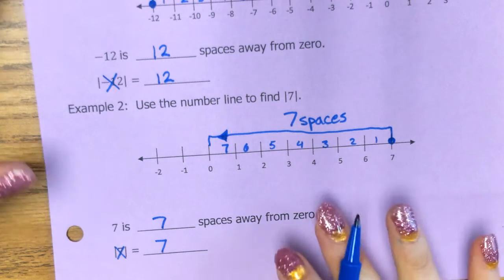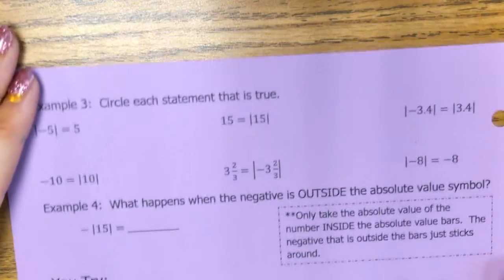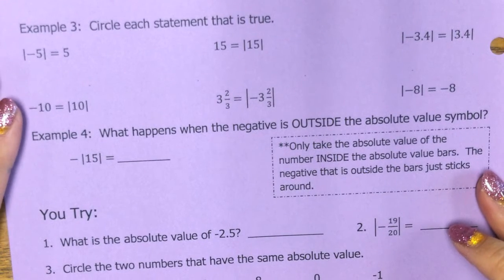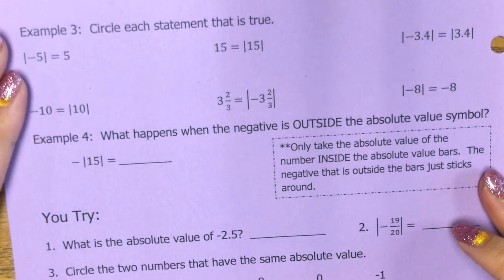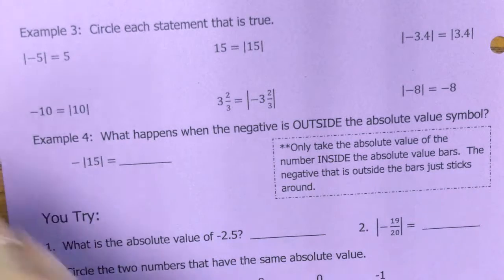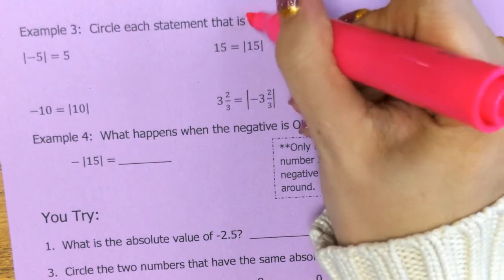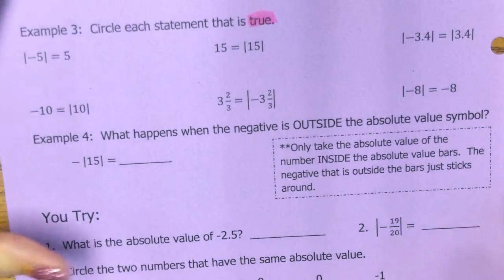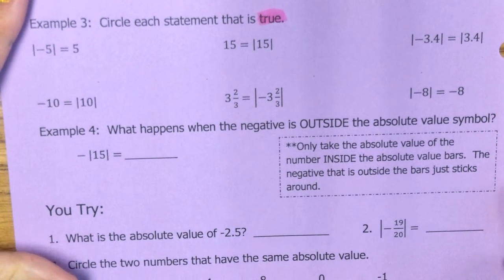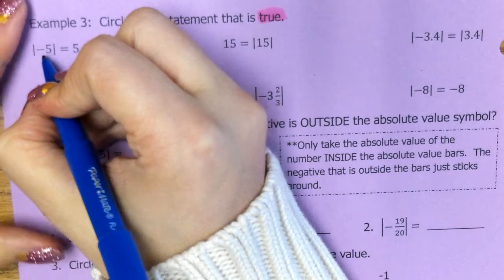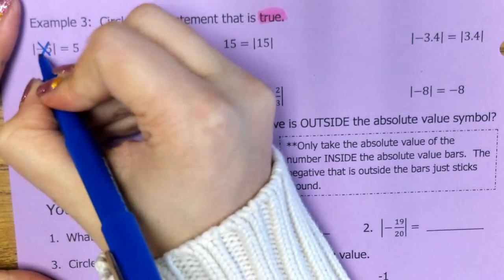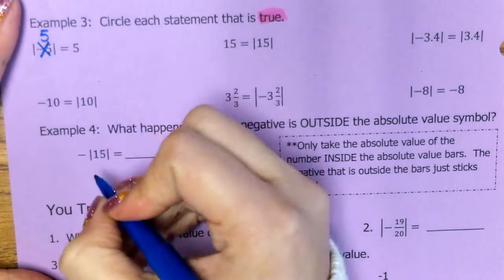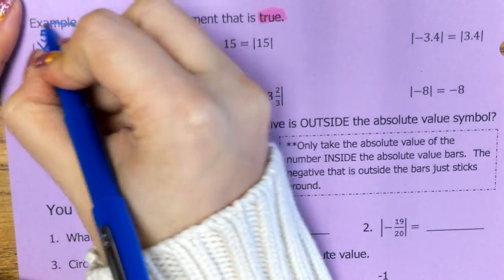Let's flip onto the back. Okay. Example 3. Circle each statement that is true. I'm looking for things that are true here. First thing I need to do on each of these is to solve the absolute value. I'm going to solve this absolute value. I cross it out and put the number above it. 5 equals 5. Well, that's true.